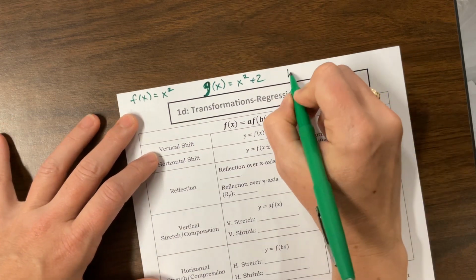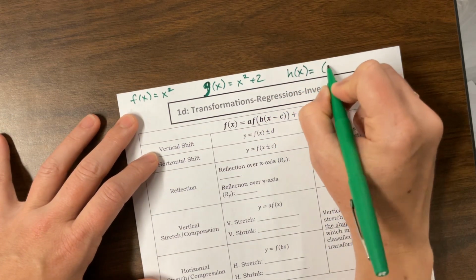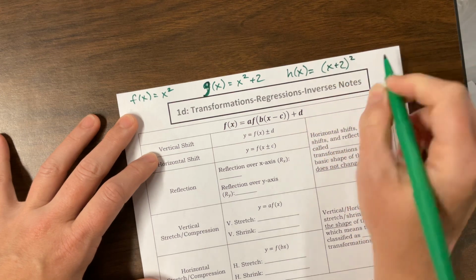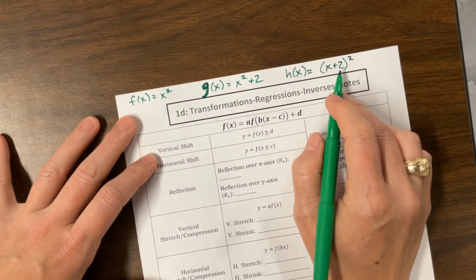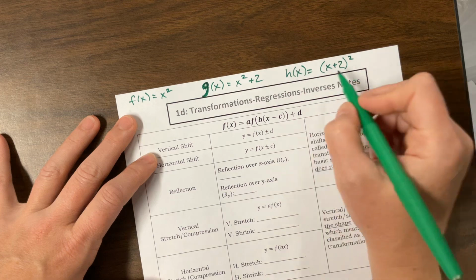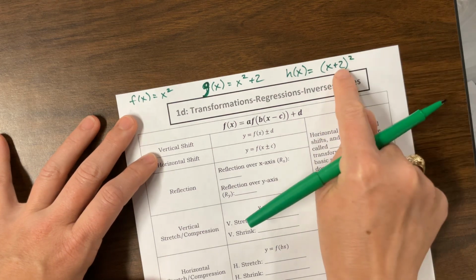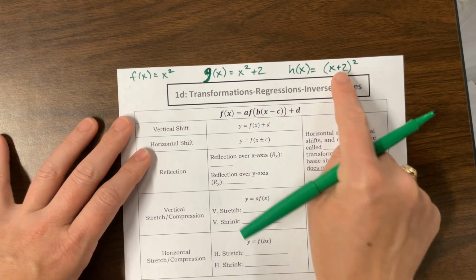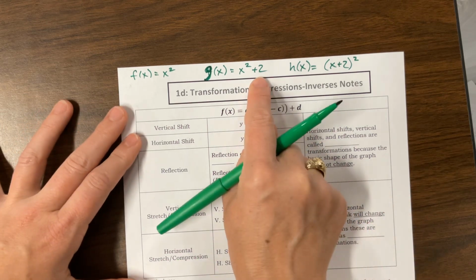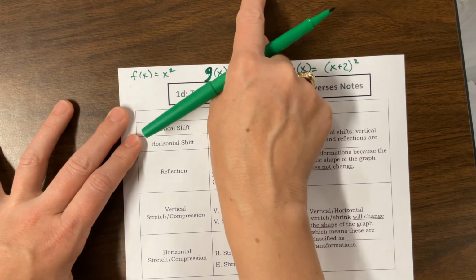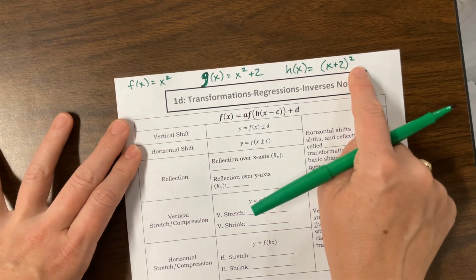If I say h of x is equal to x plus 2, this doesn't move it to the right, it actually does the opposite, it moves it to the left 2. So when it's inside with x, it does the opposite of what you would expect. Outside, if it's positive, it's going in a positive direction, but inside, if it's positive, it actually goes in a negative direction.